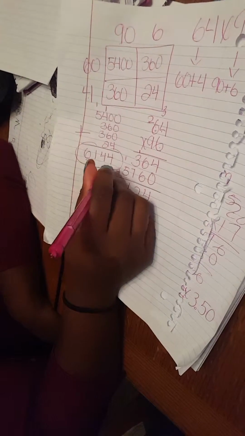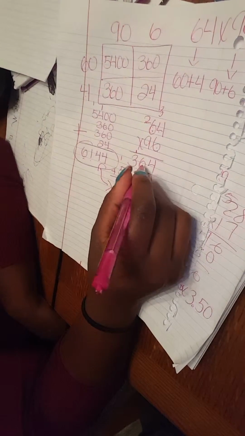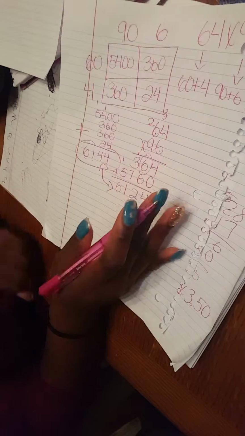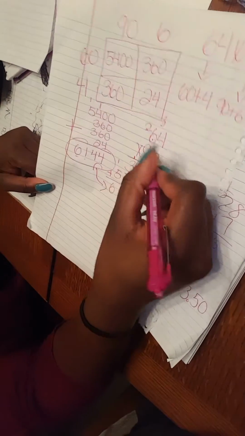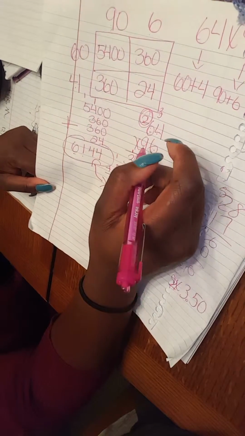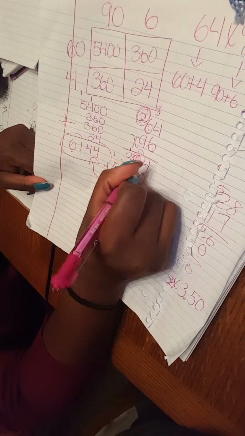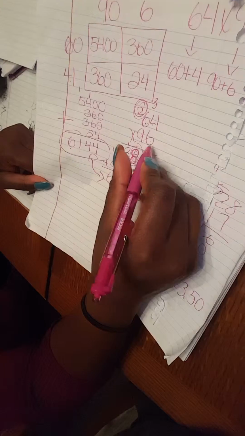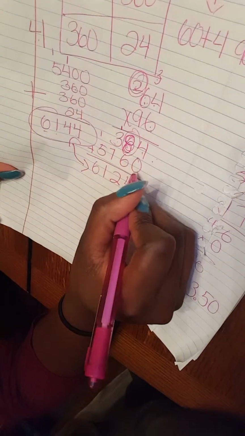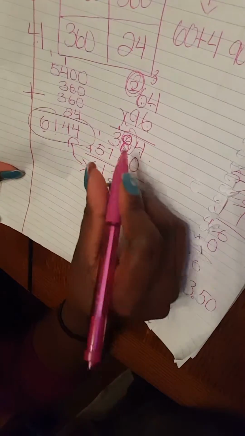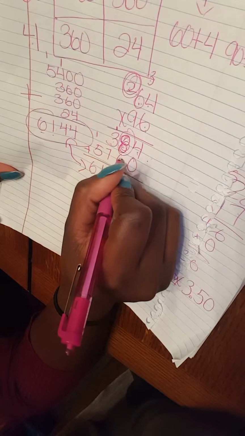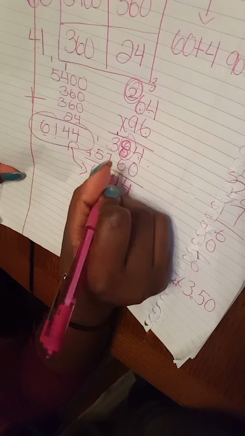The answers are not the same, but I just saw that I messed up at this number. It should actually be an 8 because I forgot to add my 2. So it's actually 384 instead of 364. That changes the adding. 0 plus 4 is 4. 6 plus 8 is 14.